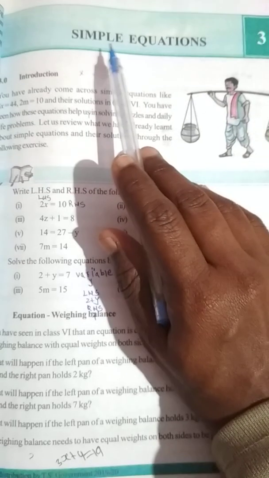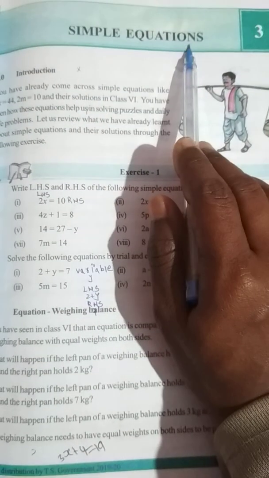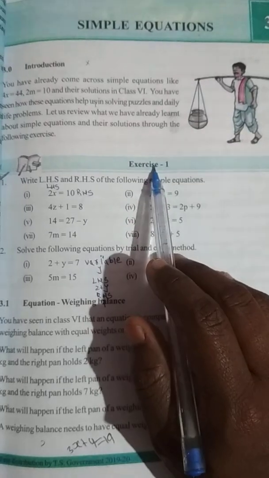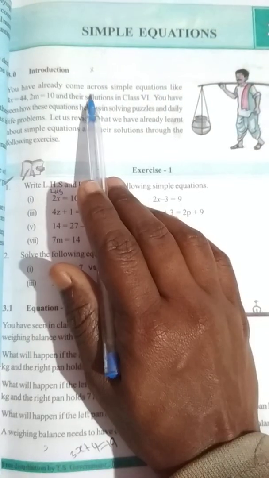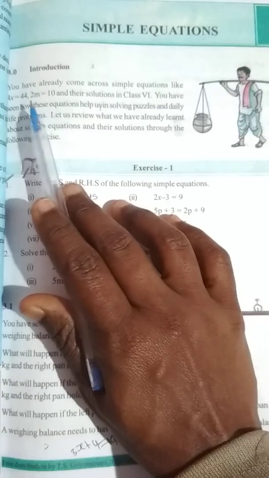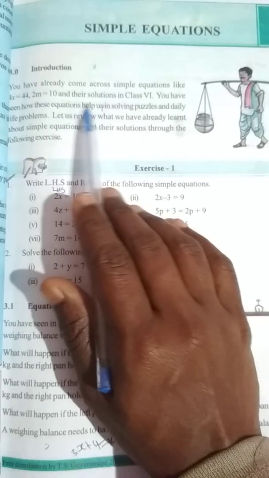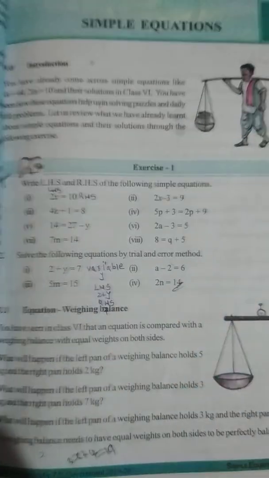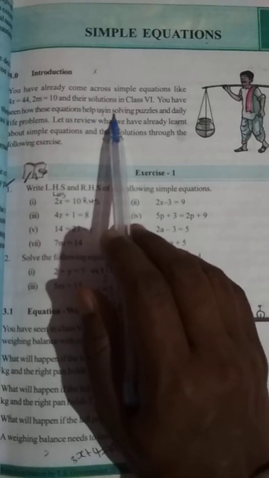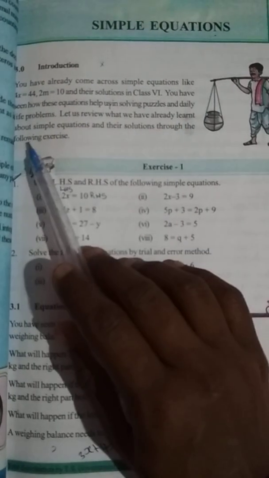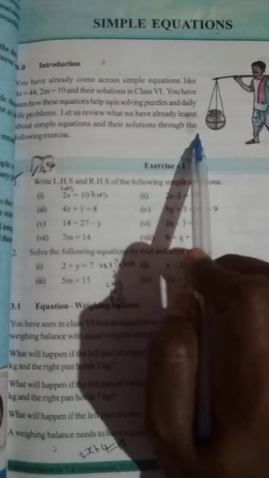Good morning students. We'll continue with the next new chapter, simple equations. You have already come across simple equations like 2m = 10 and their solutions in class 6. You have seen how equations help in solving puzzles and daily life problems. Let us review what we have already learned about simple equations and their solutions through the following exercise.